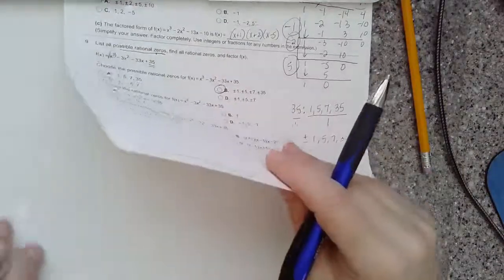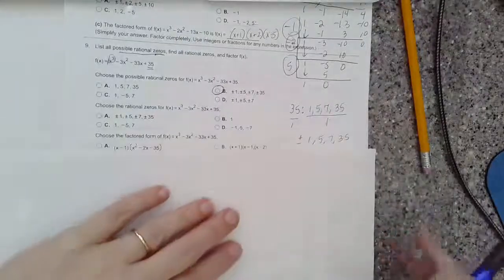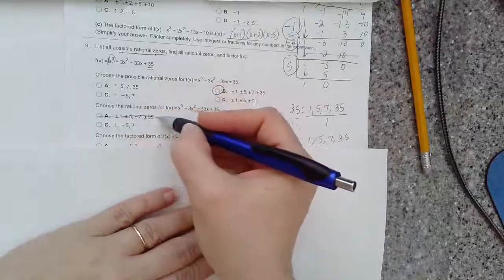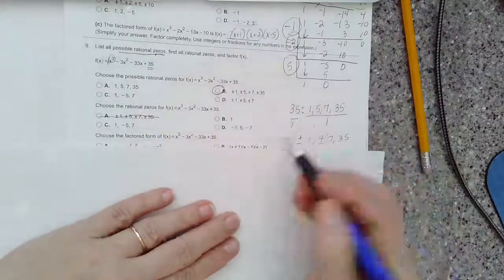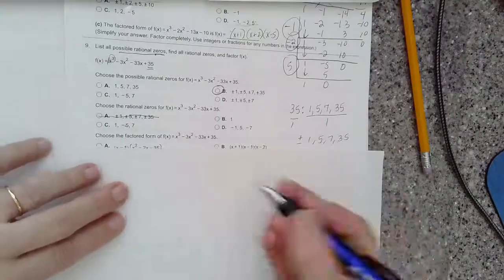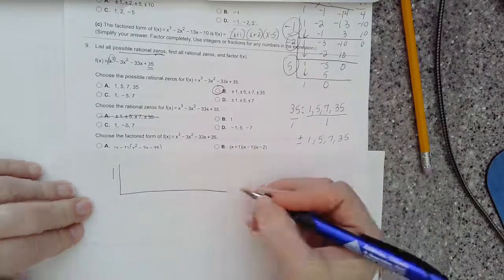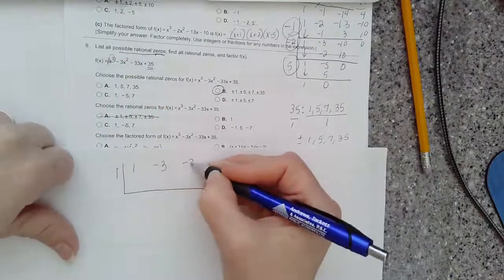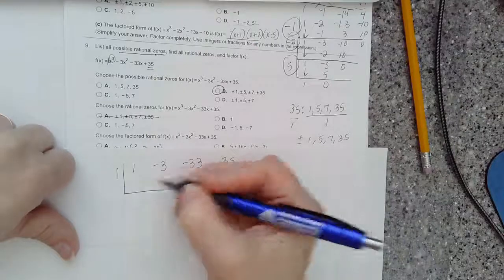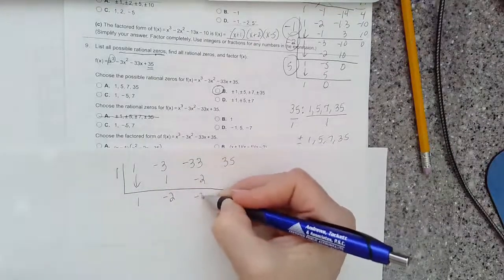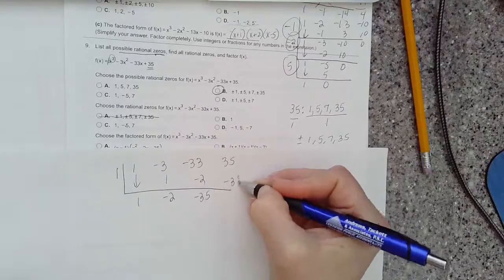So do synthetic division with your list of numbers. So it's not going to be this one. It can't be all of them. At most, it can only be 3. It's probably answer C or D. So I'm going to try 1 with synthetic division. And you remember, you take the coefficients of your polynomial, 1, negative 3, negative 33, and 35. And try to find a 0 remainder. Oh, there we found it. 0 remainder. 1 is a 0.